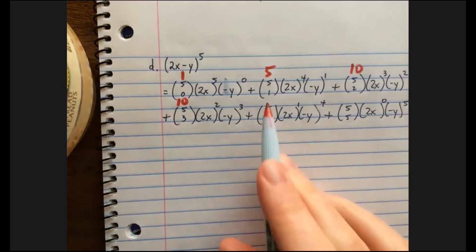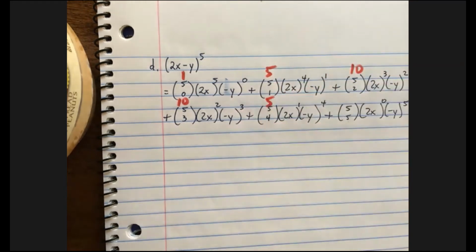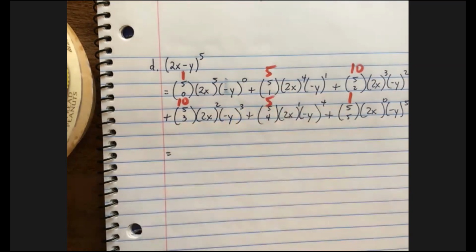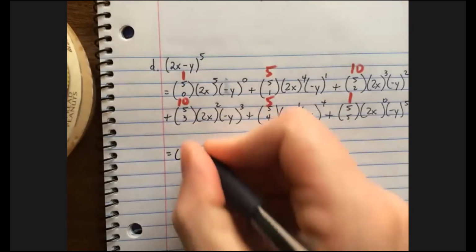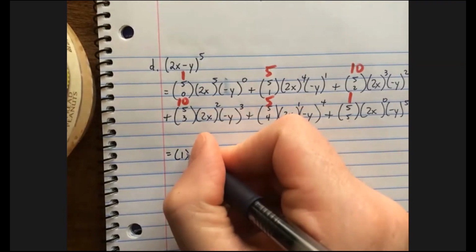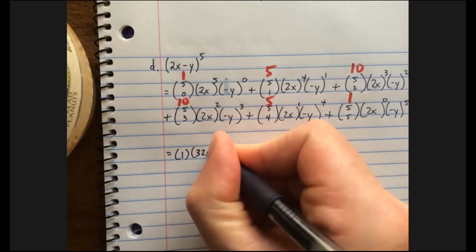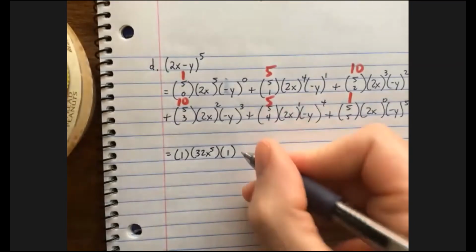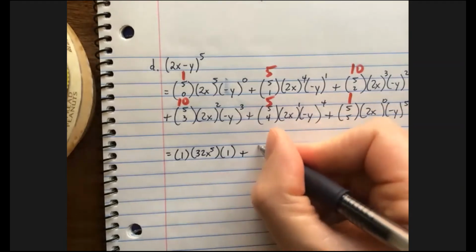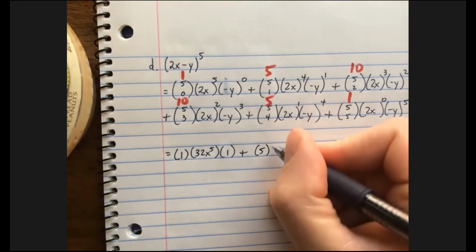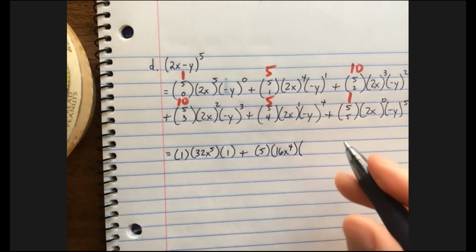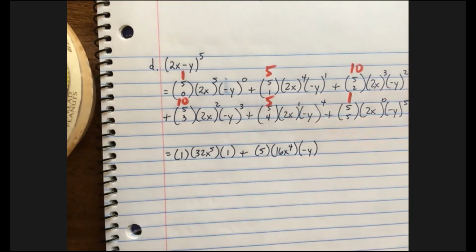5 choose 4 is the same thing as 5 choose 1, so that's going to be 5. And then 5 choose 5 is 1, just like 5 choose 0 is. So we have 1, and then 2x to the 5th, well, that'd be 32x to the 5th. And then negative y to the 0 power is 1. All right, next one, we have 5. 2x to the 4th, well, that'd be 16x to the 4th. Negative y to the first power is still going to be negative y.